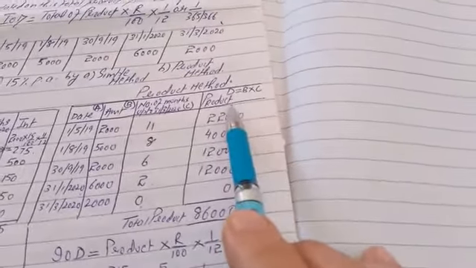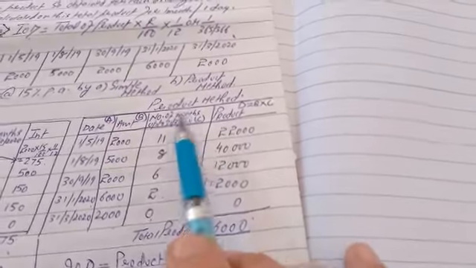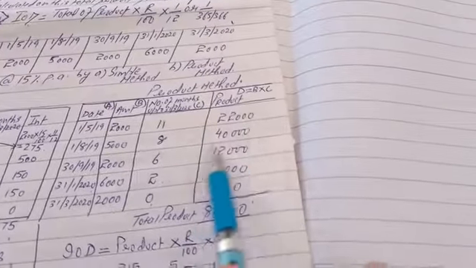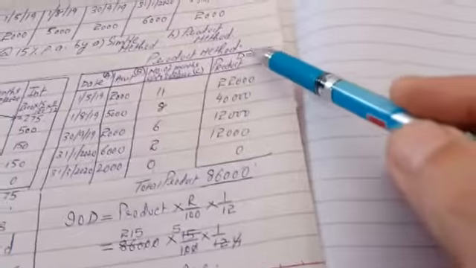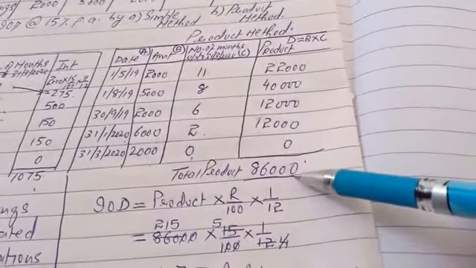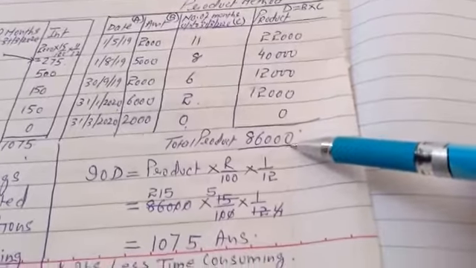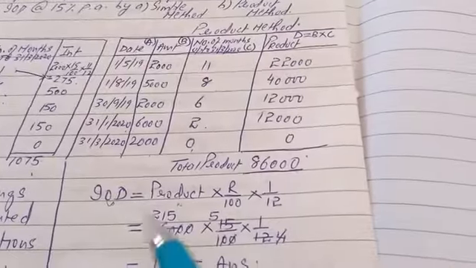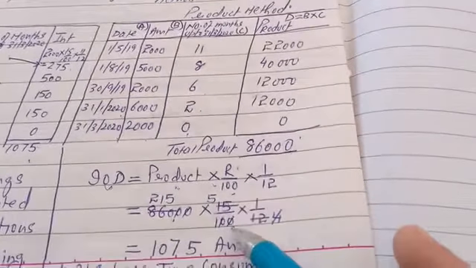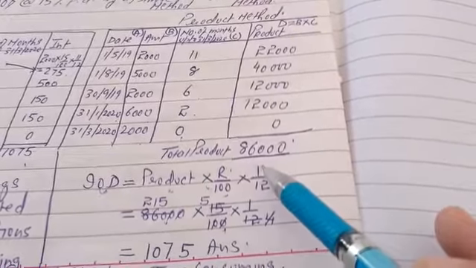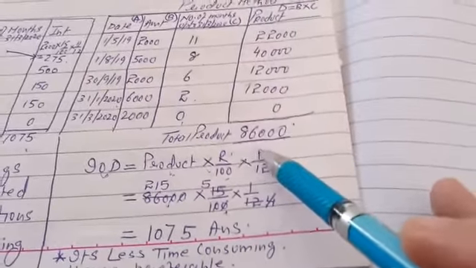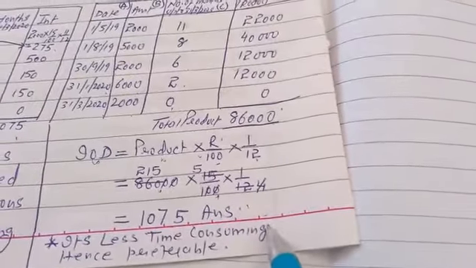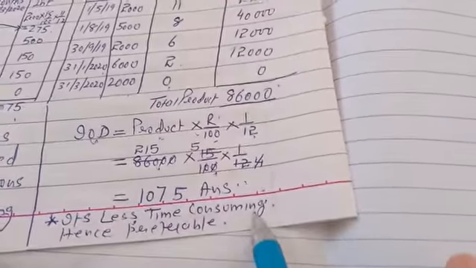The fourth column is that of the product. Now product is amount multiplied by number of months. So the product comes out to be 22,000, 40,000, 12,000, 12,000. Now we will add up the total product. The product comes out to be 86,000. Now we will apply the formula. IOD is equal to product, that means this total product 86,000, into rate over 100, that is 15%. And we have to calculate it for 1 month. Interest on drawings for 1 month, that is 1 upon 12. So this amount comes out to be 1075. This is our answer. So this method is less time consuming, hence preferable.